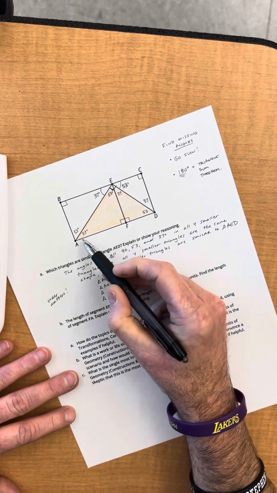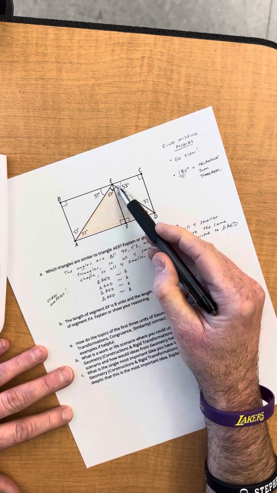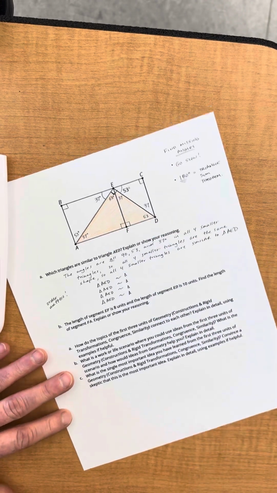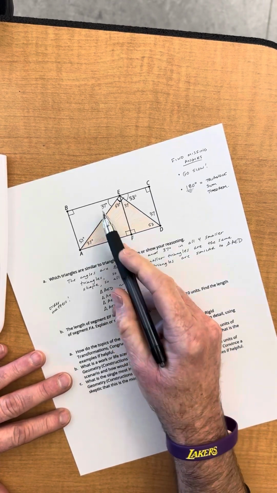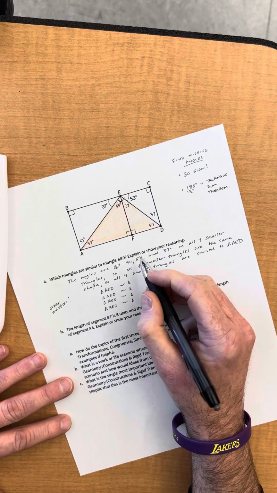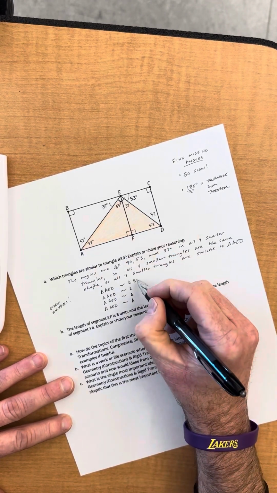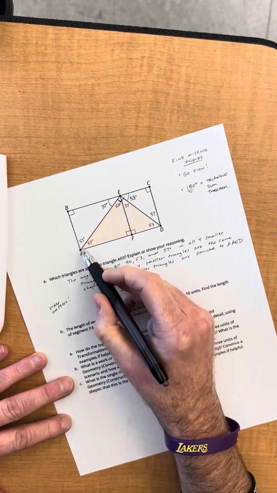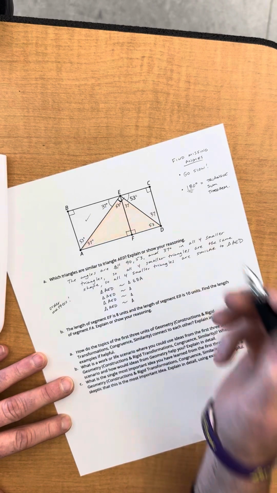So A is 37, E is 90, and D is 53. So let's look at this first one. 37, so we're going to call this one E. And you got to go to the 90, B, and then do the 53, A. So this one is done.